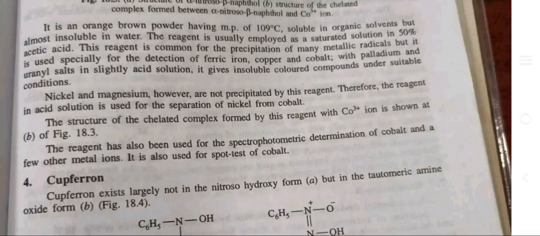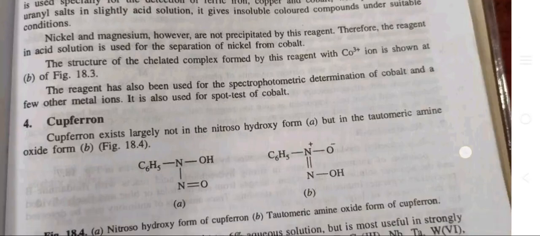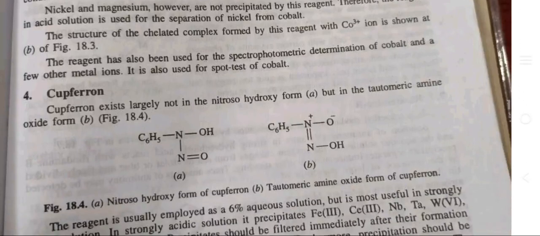It gives insoluble colored compounds under suitable conditions. Nickel and magnesium, however, are not precipitated by this reagent. Therefore, the reagent in acid solution is used for the separation of nickel from cobalt. The structure of the chelated complex formed by this reagent with Co3+ ion is shown in the figure. The reagent also has been used for spectrophotometric determination of cobalt and a few other metal ions. It is also used for spot test of cobalt.